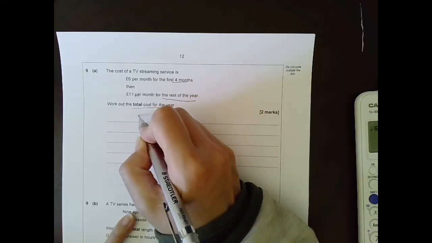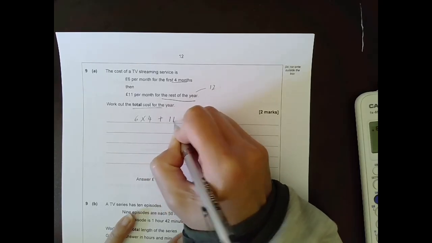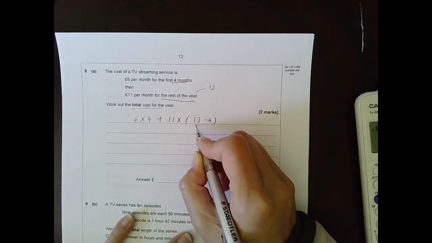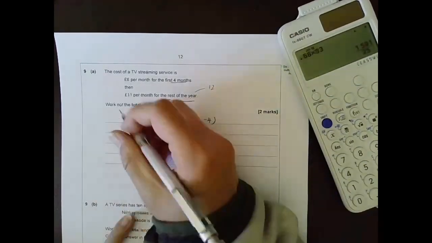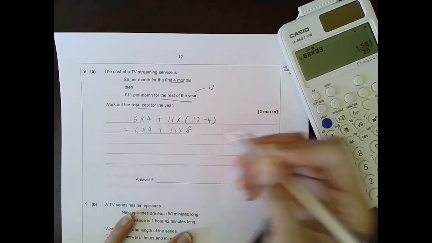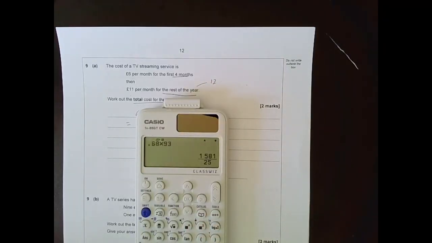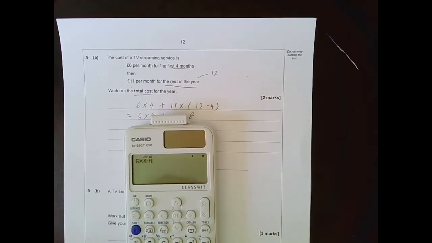The total cost of the year is the first 4 months, and then the rest of the year. 12 months a year, minus 4, we get to it. So we have 6 times 4 plus 11 times 8 there. All right, you can actually fill that in if you got all the brackets correct. So let's try that out to see if I got all the brackets correct. 6 times 4 plus 11 times 12 minus 4. Oh, not bad at all.